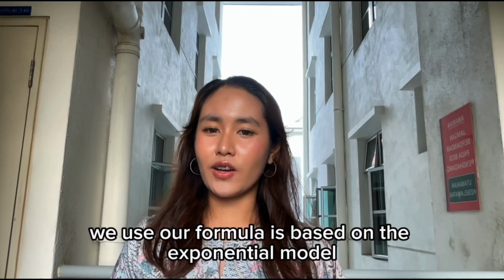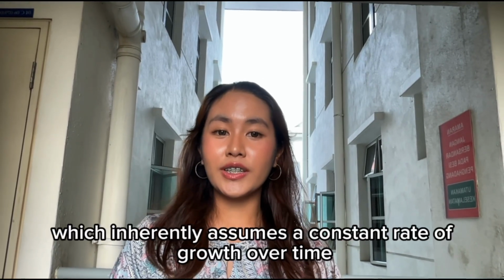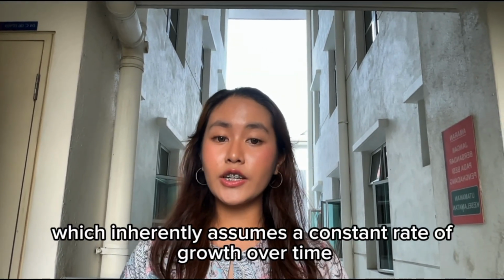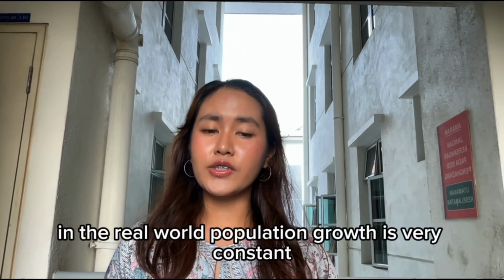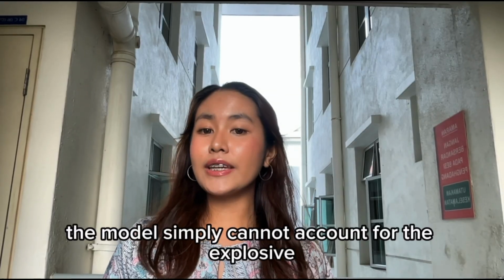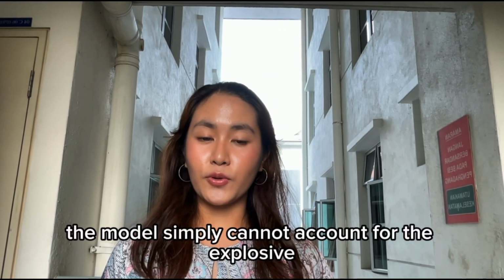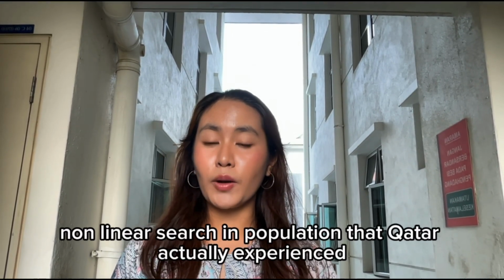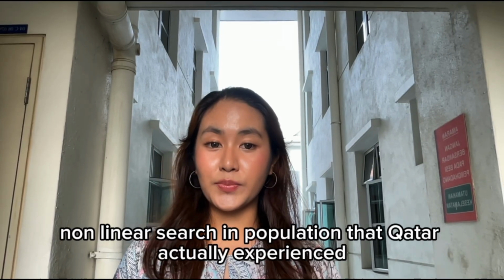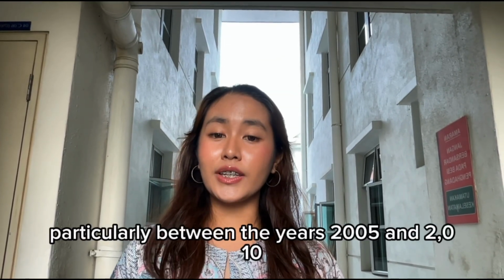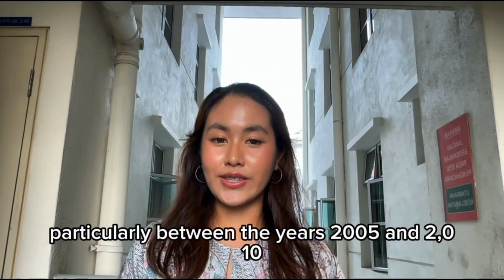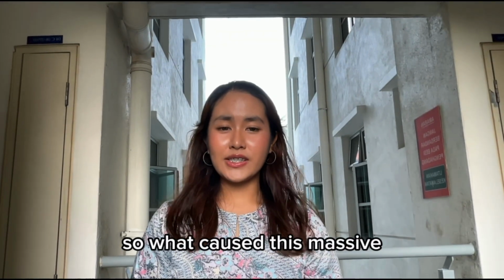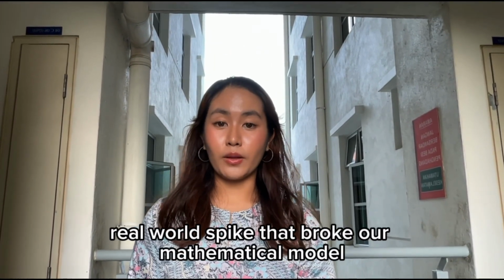Our formula is based on the exponential model, which inherently assumes a constant rate of growth over time. In the real world, population growth is not constant. The model simply cannot account for the explosive, non-linear surge in population that Qatar actually experienced, particularly between the years 2005 and 2010. So, what caused this massive real-world spike that broke our mathematical model?